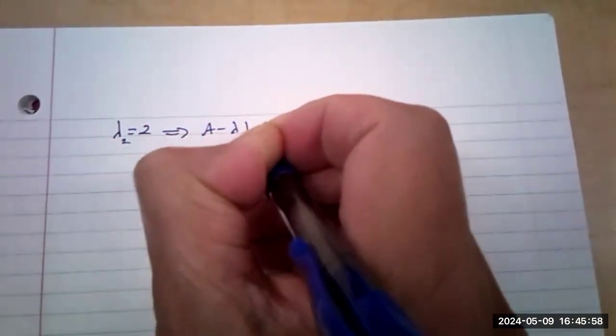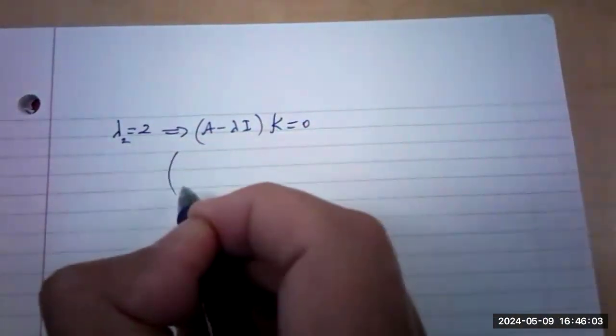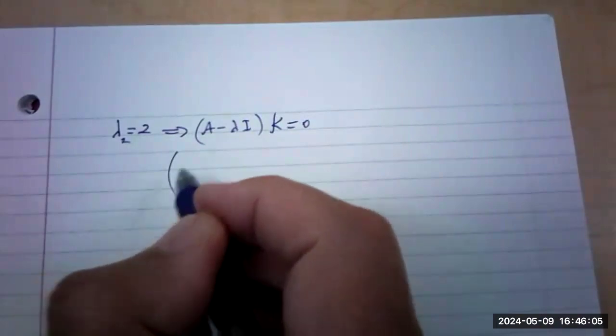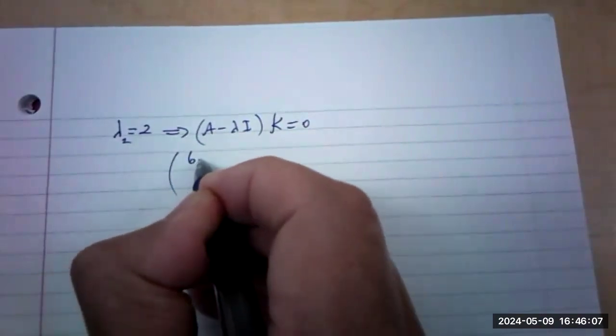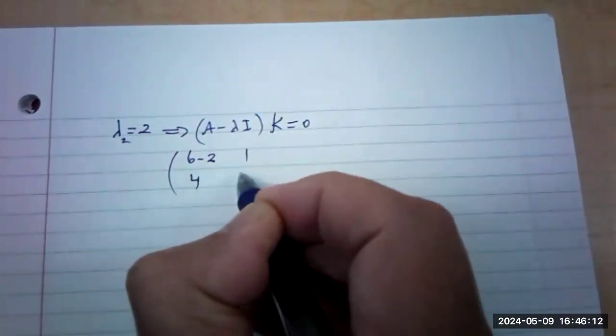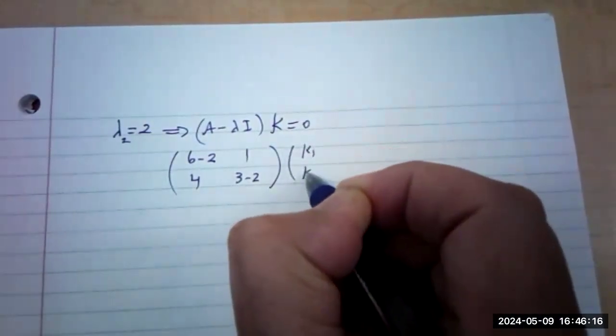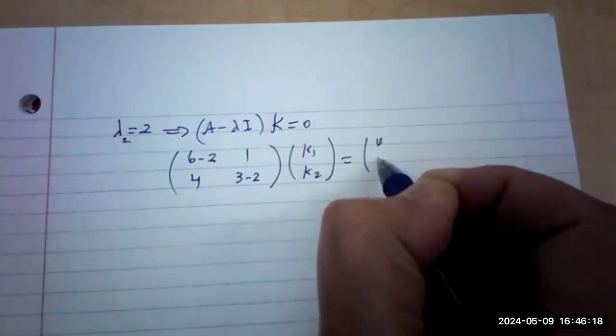Okay, so we go to do the same thing, lambda equal to 2. This is the lambda 2 equal to 2. So we are going to do A minus lambda I times the K equal to 0. If you put the 2 in that format that we have, that gives us 6 minus lambda, 6 minus 2, and 1. And that was 4. And the 3 minus lambda, 3 minus 2. Okay, times the K1, K2, 0, 0.